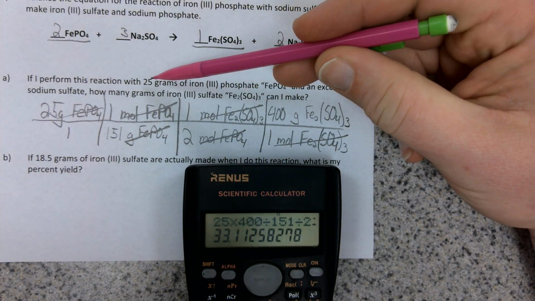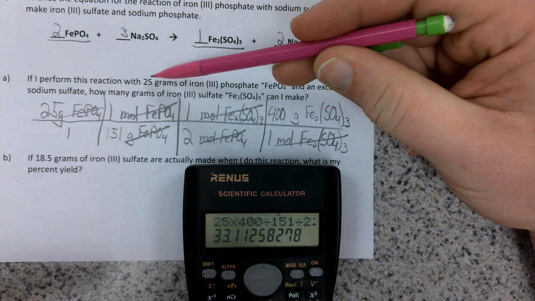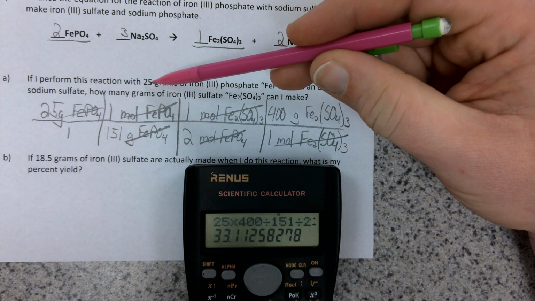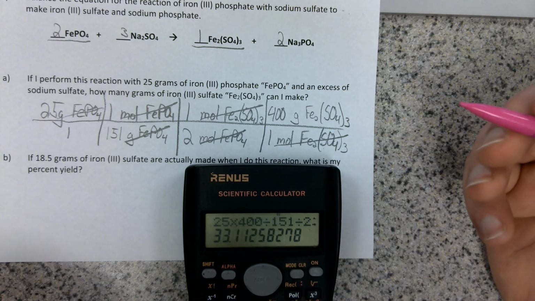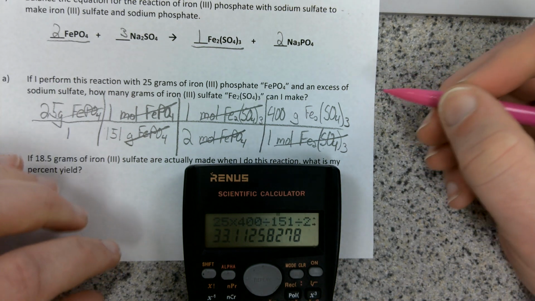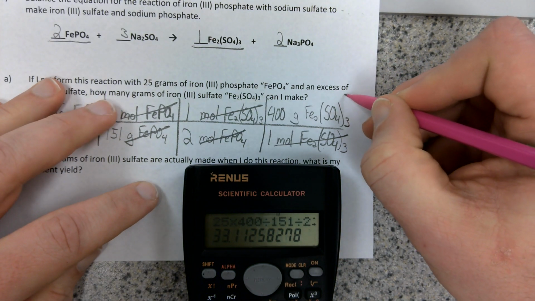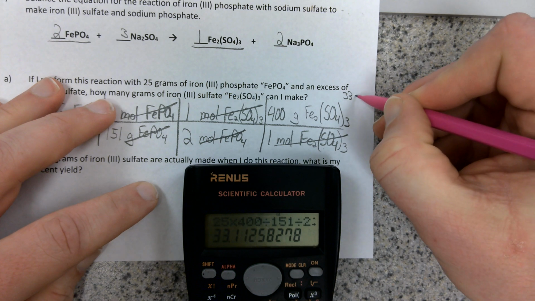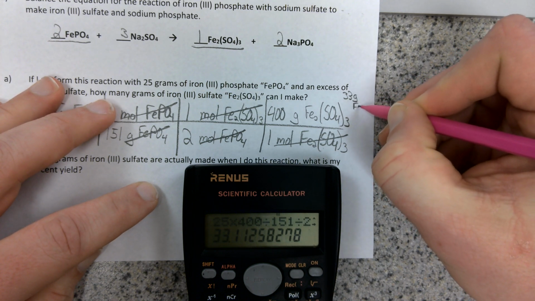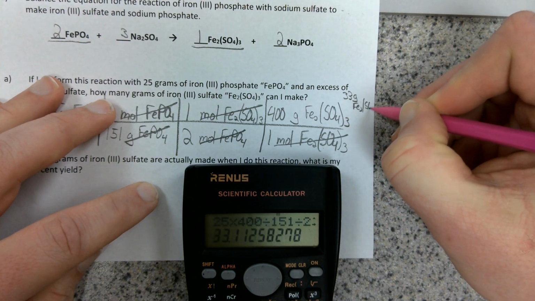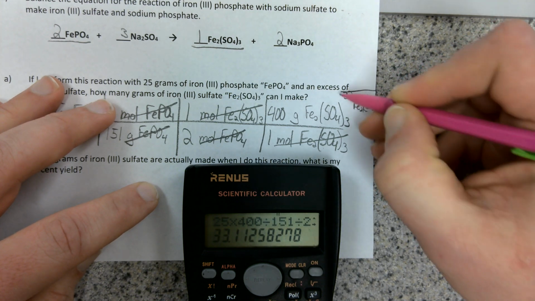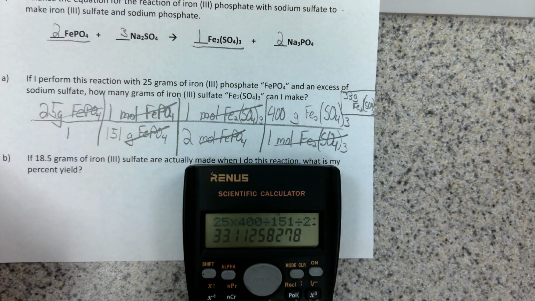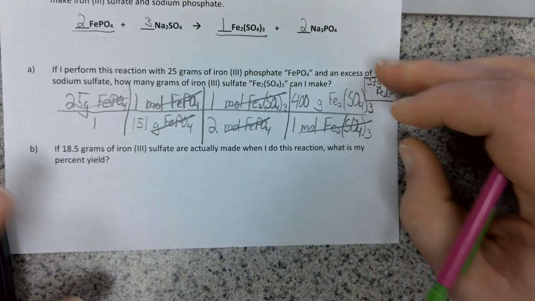And the only number I'm given was 25, and that's 2 significant digits. So I need to make my answer be 2. So we're just going to go with 33. We'll write it up here real tiny, kind of ran out of room. And that's grams of Fe2(SO4)3. Sorry for the tininess there. So that's 33. That's my theoretical yield.